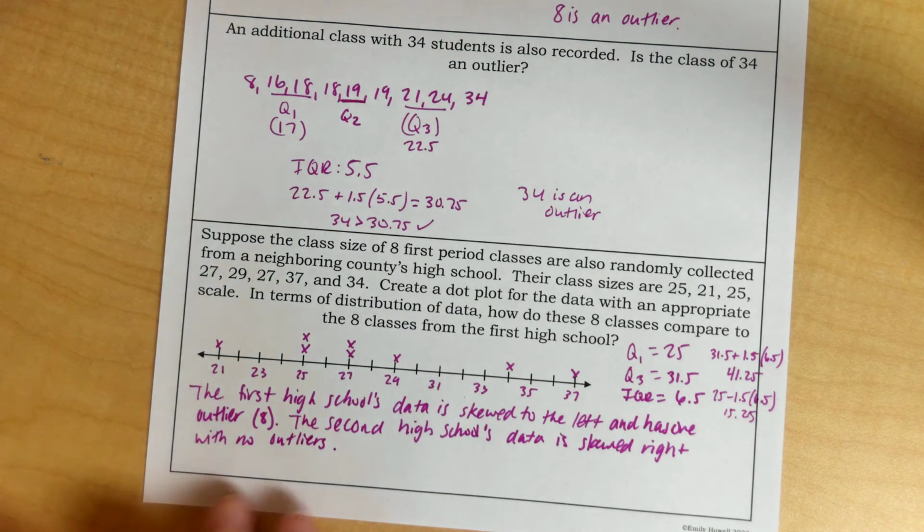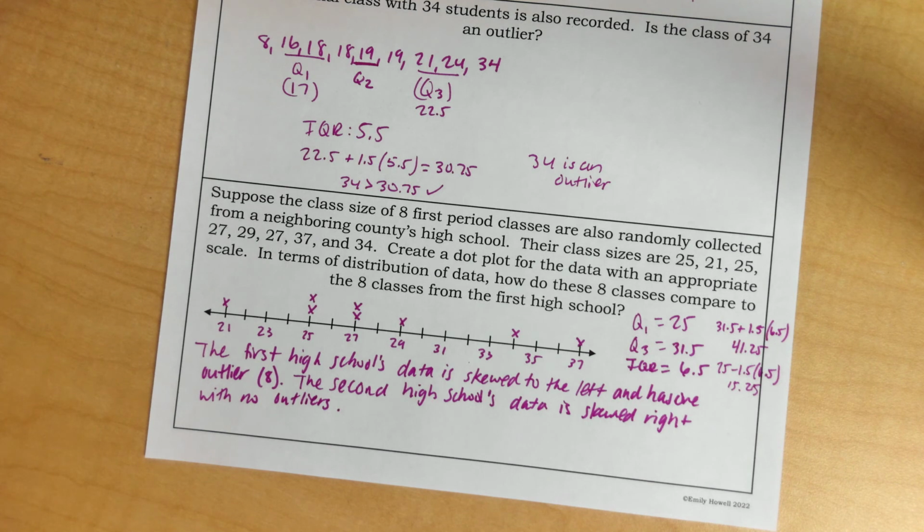Okay, and you may see some other similarities and things that you may think about. So that question again has a little bit of wiggle room in your answers. It's going to depend on what you see, but as far as the skewed data, whether there are outliers or not, there are no outliers on the second question. The first one did have an outlier of 8.